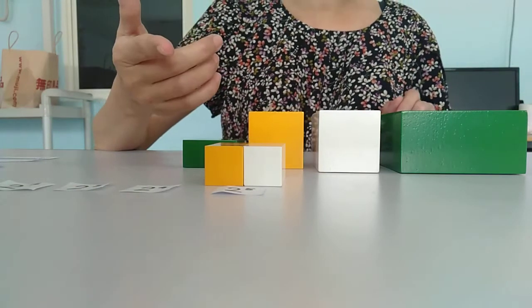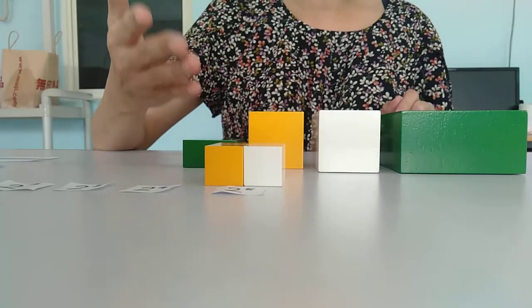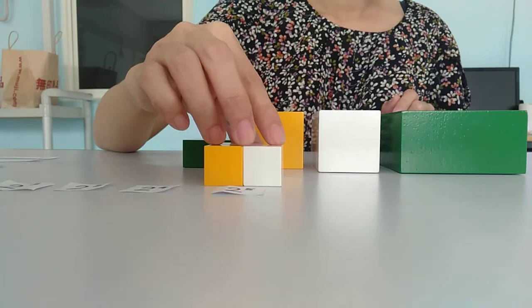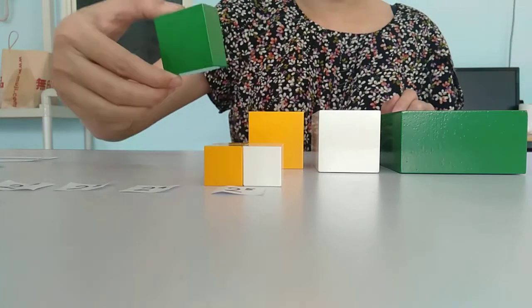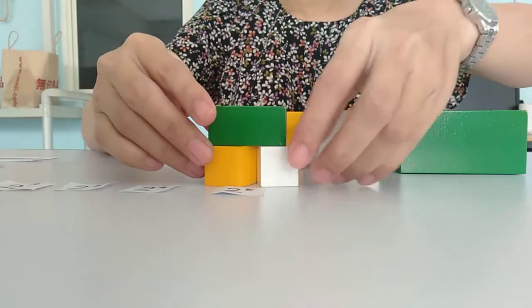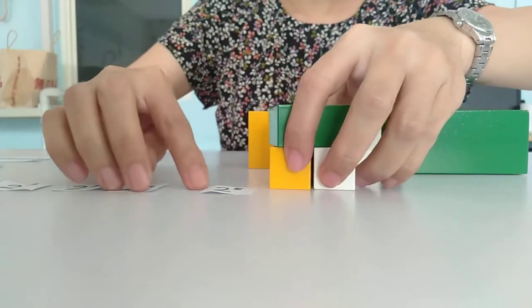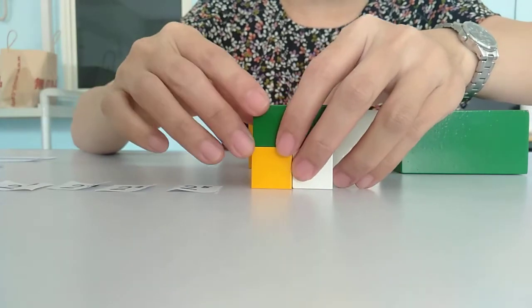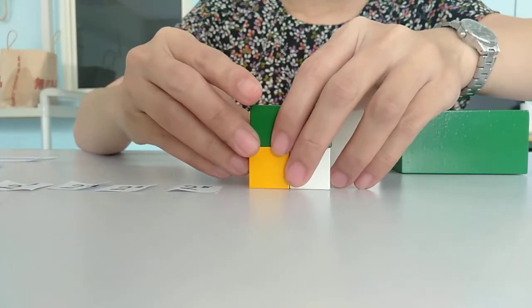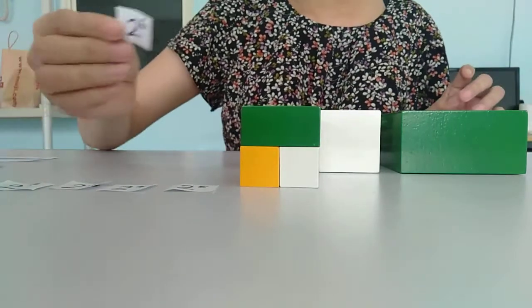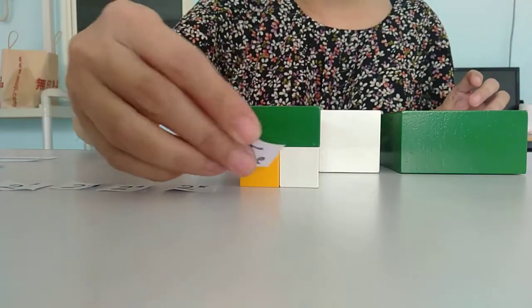Now we want to give some more power. Now we will match the green square to this. Move it over, because it's not 2 to the 5th power anymore, because we give more power. Now it's become 2 to the 6th power.